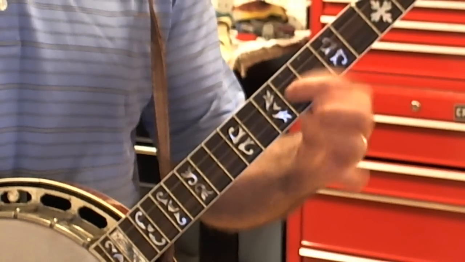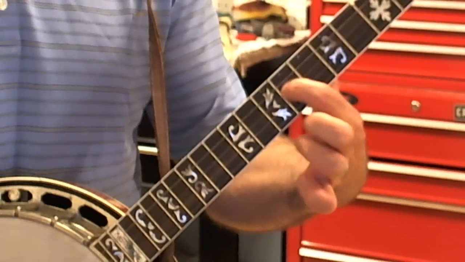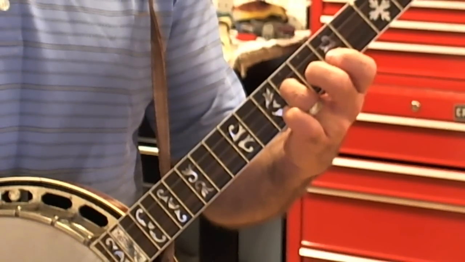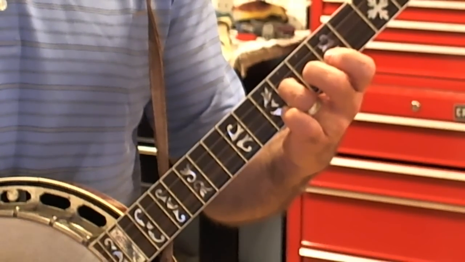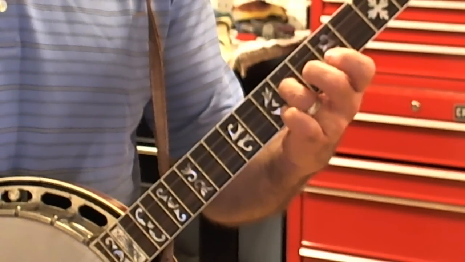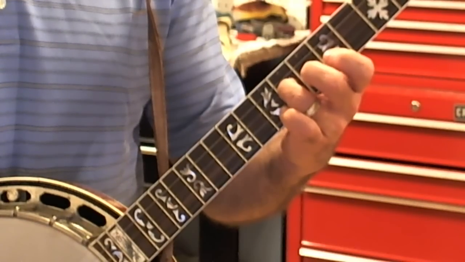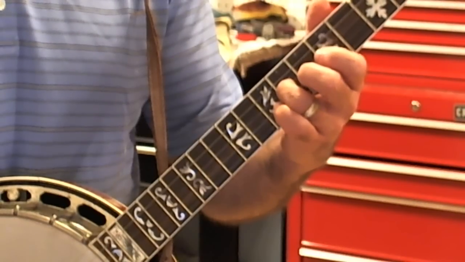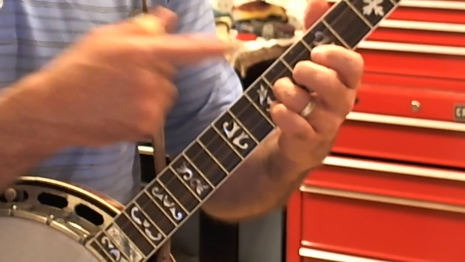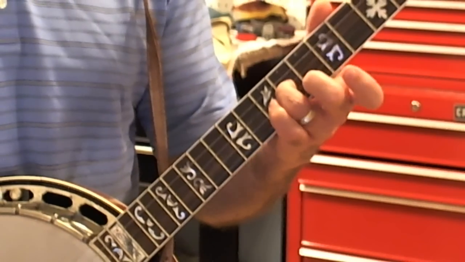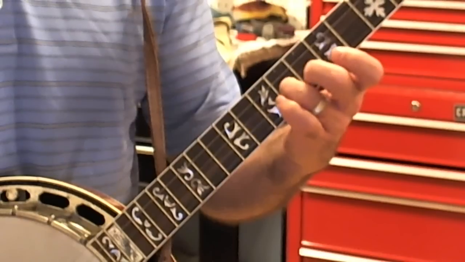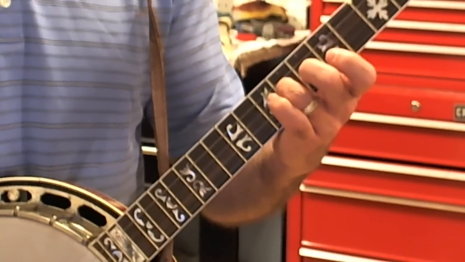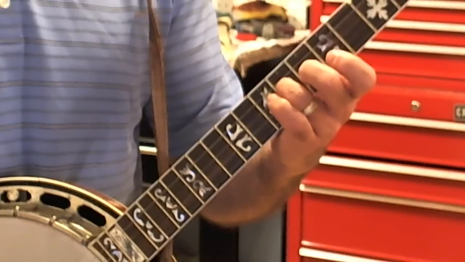So it's going to be the third string at 9, second string open, and then I'm going to inject the first string open, which again gives me a little quirky bit of that Earl drone sound, because the third string at 9 is the same as the open first. If you don't like that drone sound, you can just go 3, 2, 3, 2. But I'm going to mix it in with the first string.